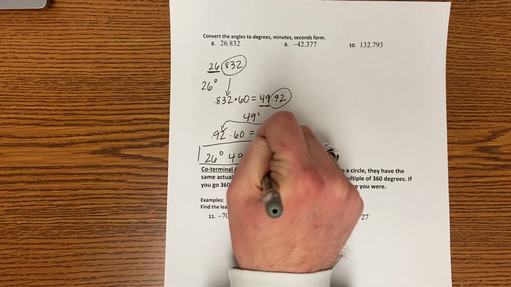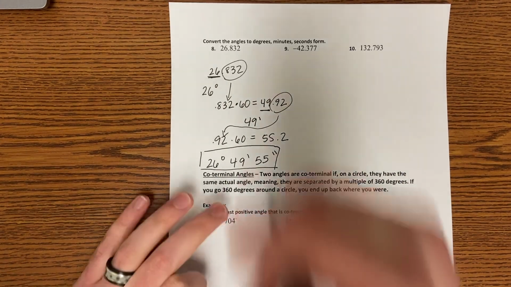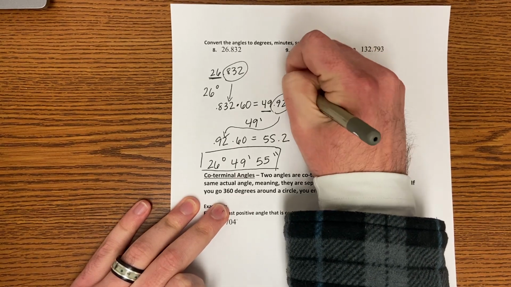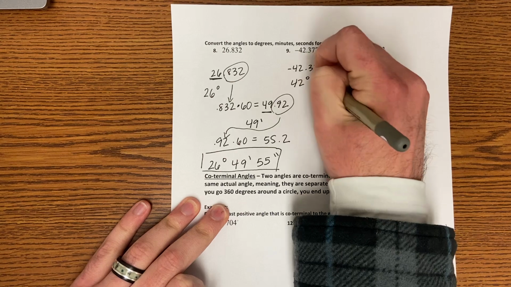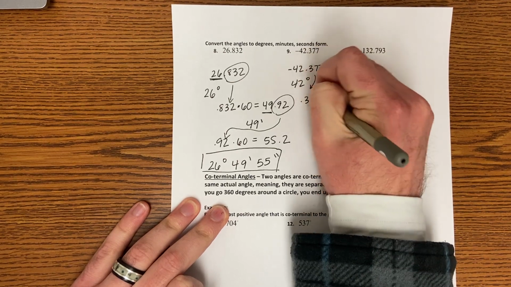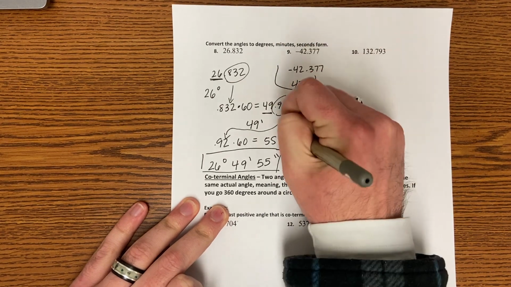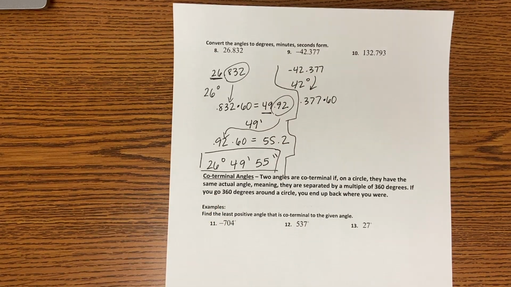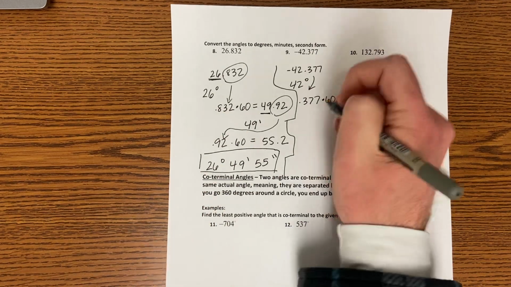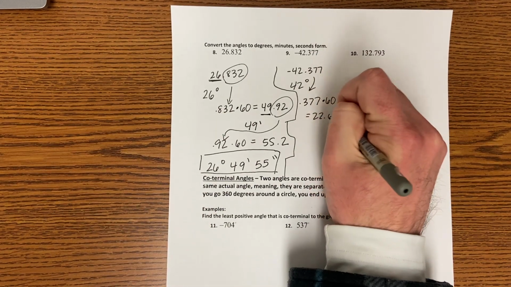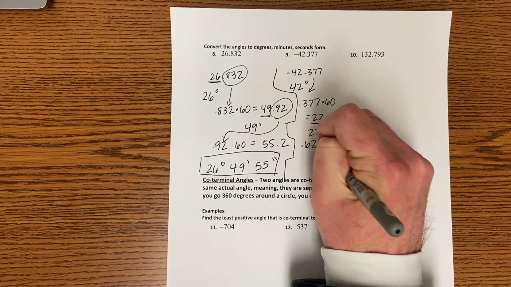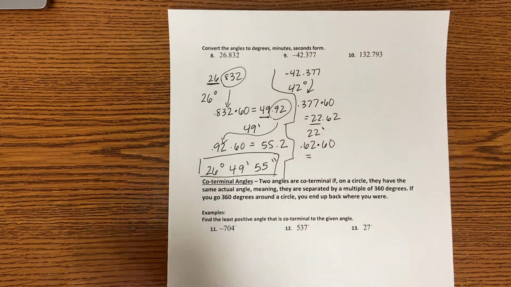We can do one more with the negative just to make sure. Similarly, negative 42.377. This is really 42 degrees. You take the 0.377 down and multiply it by 60 to get the number of minutes that 0.377 of a degree consists of. This is 22.62, which means the 22 is the minutes, and the 0.62 then has to be multiplied by 60 to get the seconds.